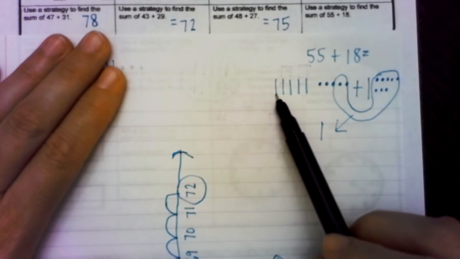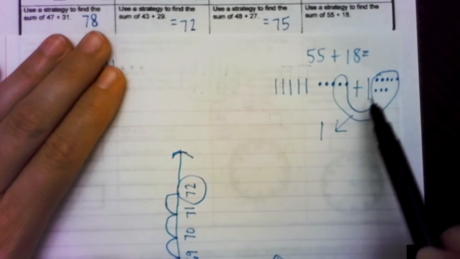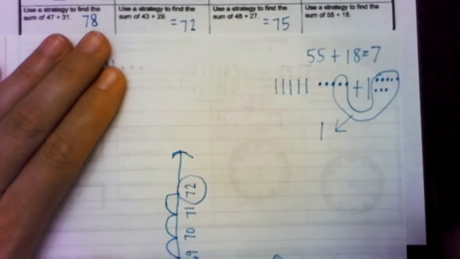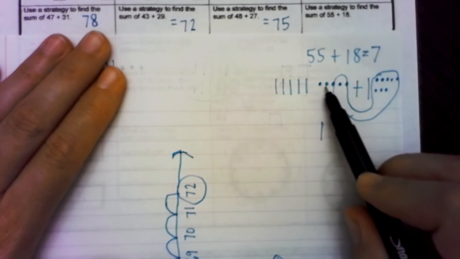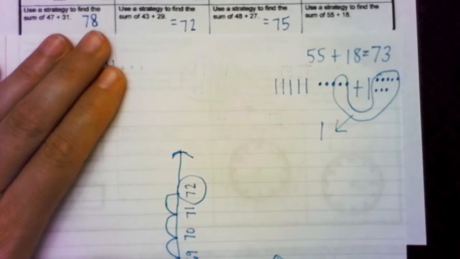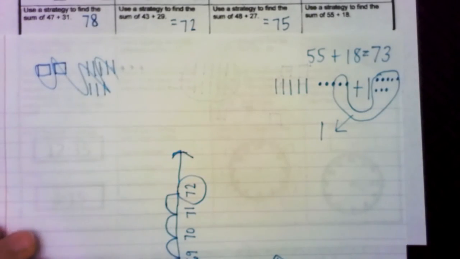So I have 1, 2, 3, 4, 5, 6, 7 tens. Let's see how many ones I have left. Right here they are. 1, 2, 3. 73. Okay, let's see if I get the same answer if I draw this out on a number line.